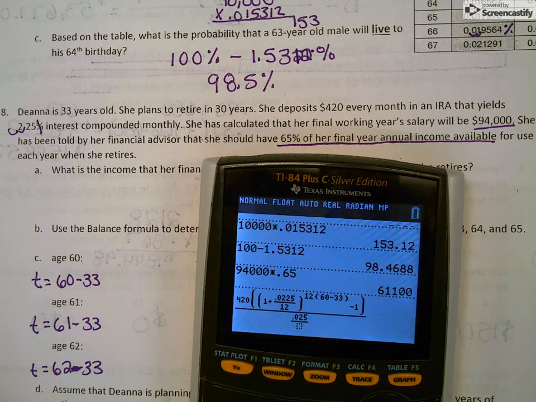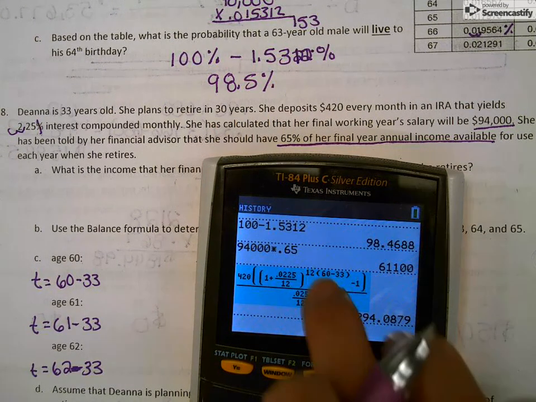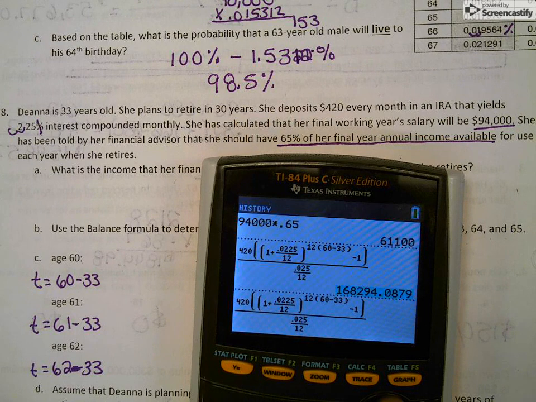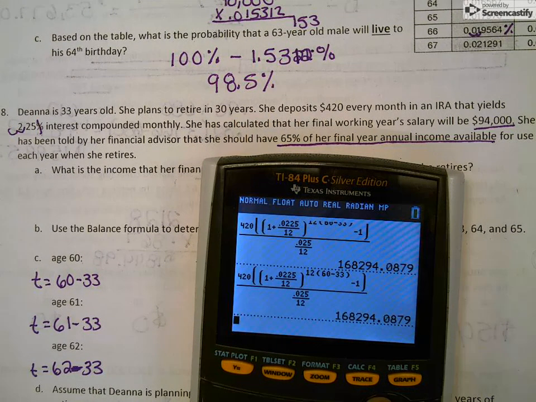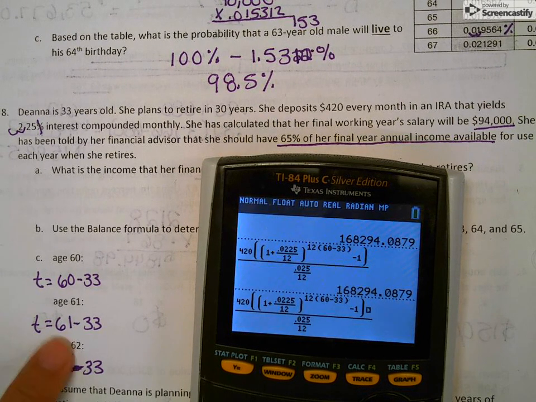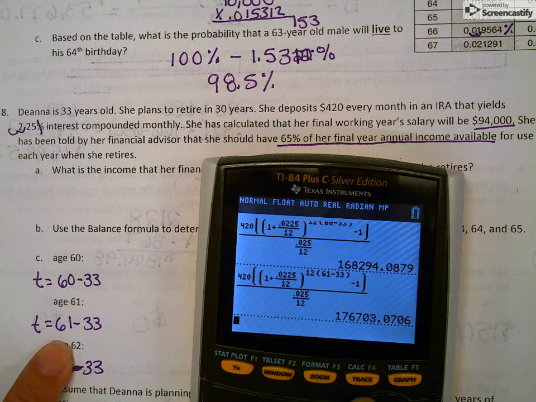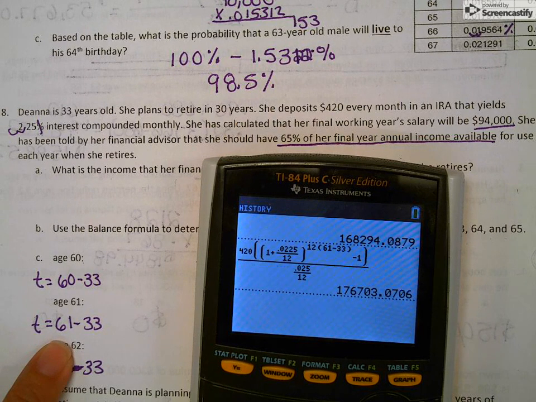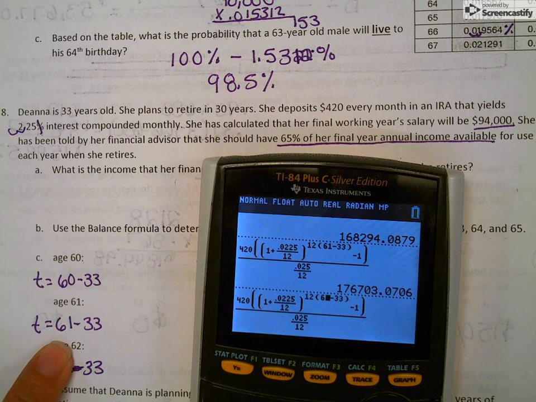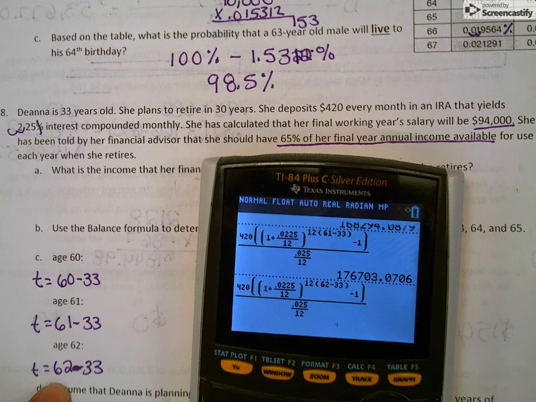Like I said, all you have to do is just scroll up and hit enter, once again, twice. Same things. Oops, it helps if you change the time to 61. Scroll up, enter. Same thing. You're going to want to scroll up and over and change this to 62. So just a little shortcut when you have multiples of the same one.